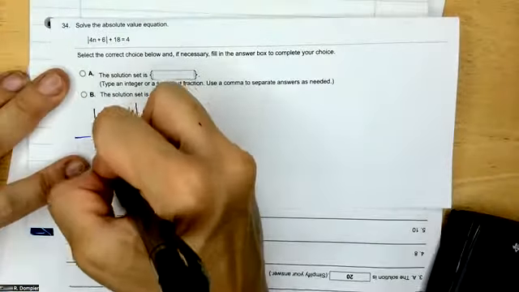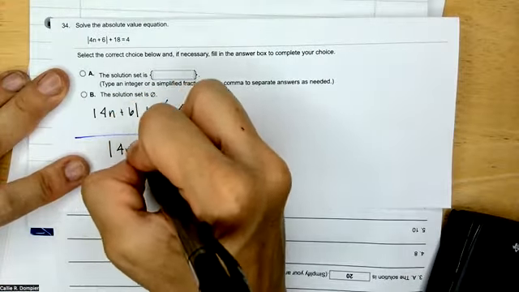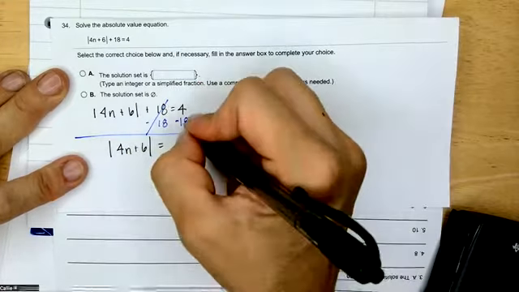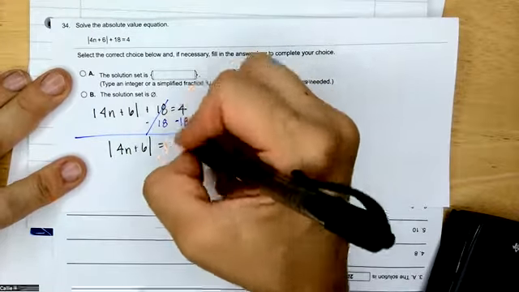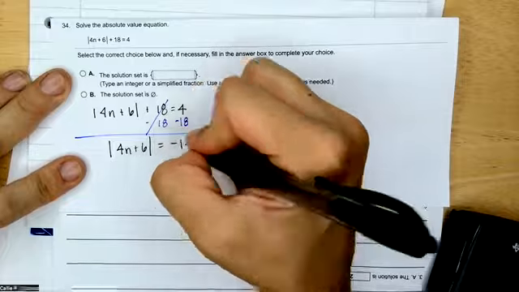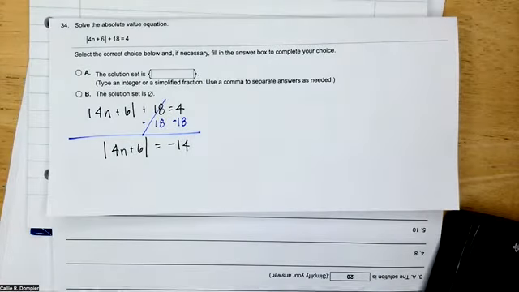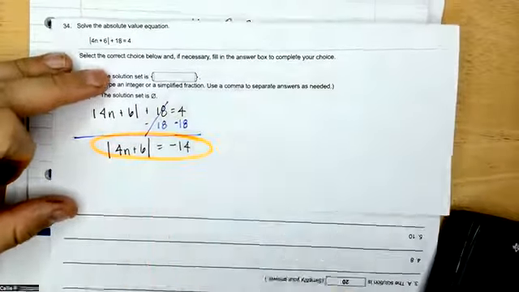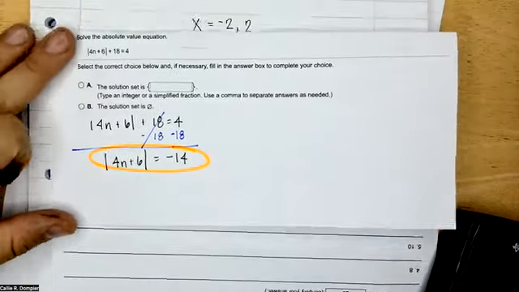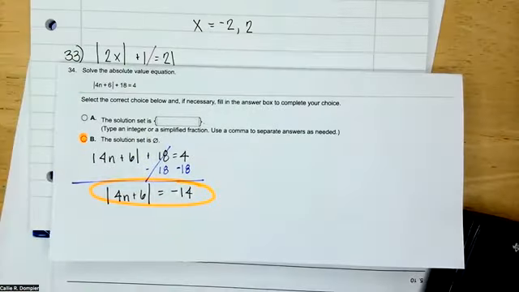And we get the absolute value of 4n plus 6 equals negative 18 plus 4, which is negative 14. Remember, absolute value cannot be negative. So this is no solution.